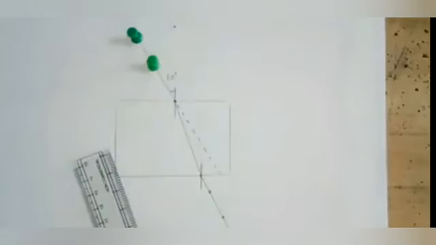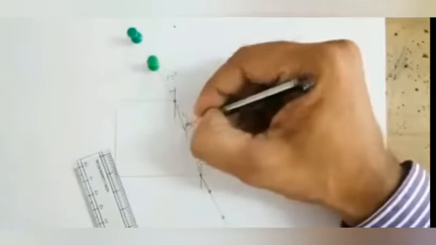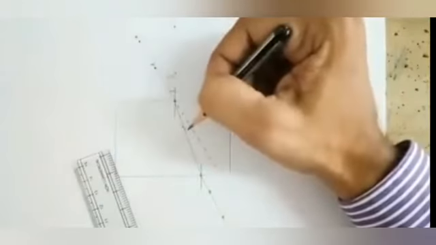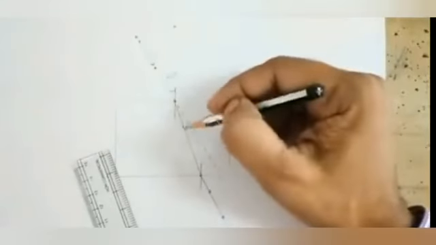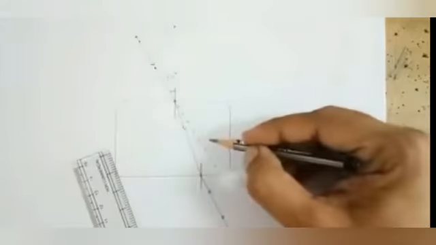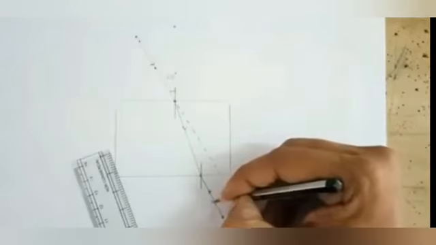Again a normal. Now this point and this point are supposed to be connected like this, right? Okay, so you can see that this ray of light was coming from air to the glass, so it bent towards the normal. Now this light ray was going from the glass to the air, so it is bending away from the normal.